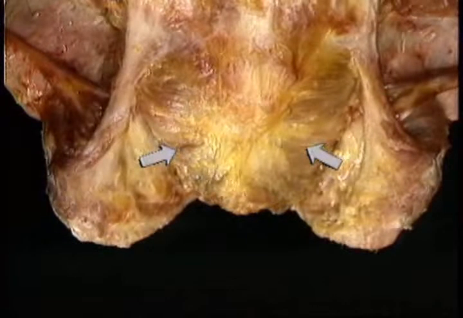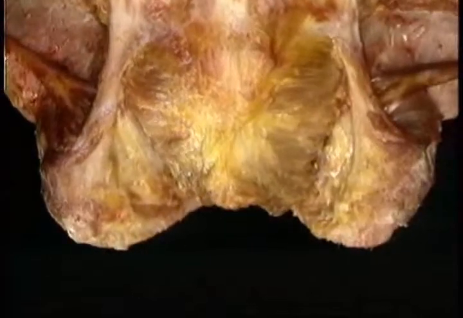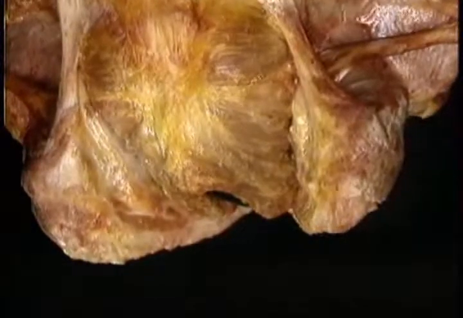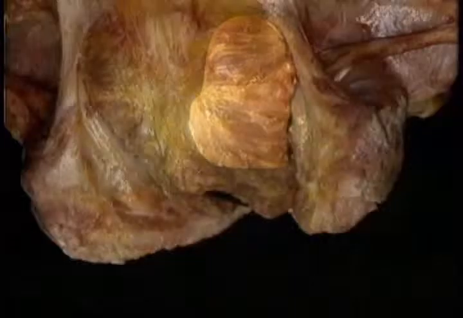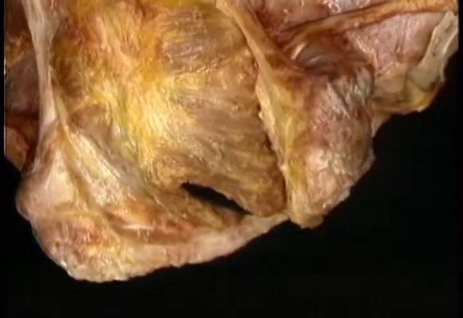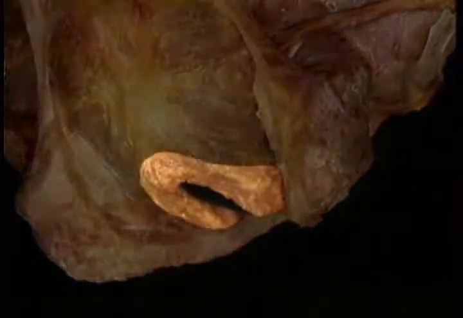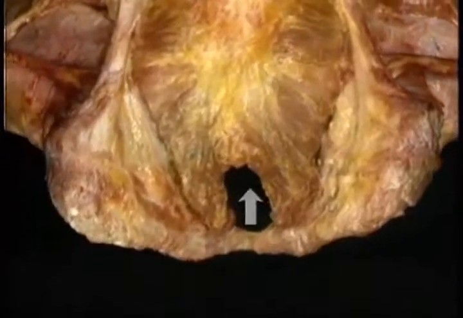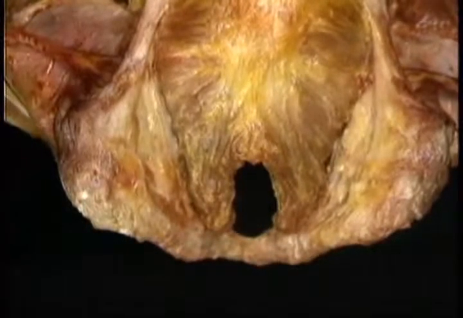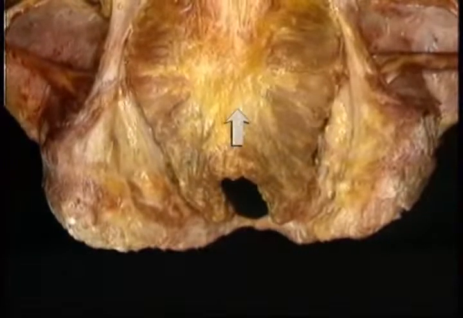Here are the two levator ani muscles. This is the ischio-coccygeus part. This is pubococcygeus. Here's the urogenital hiatus. Here's the anococcygeal ligament.